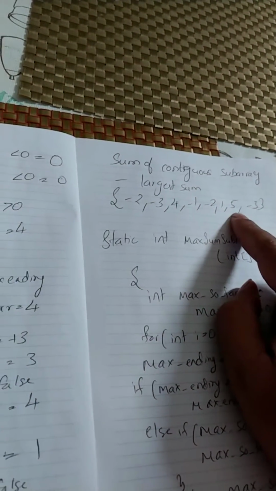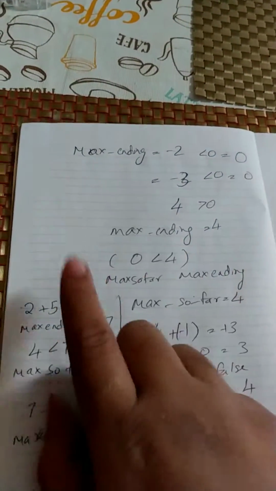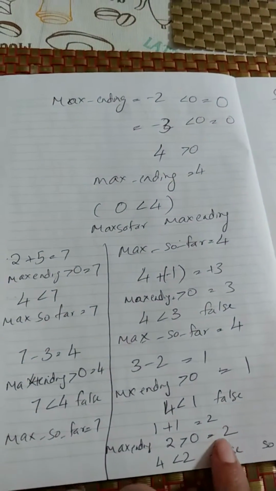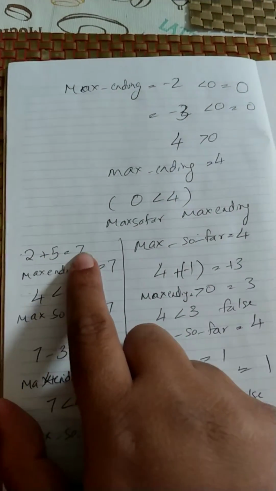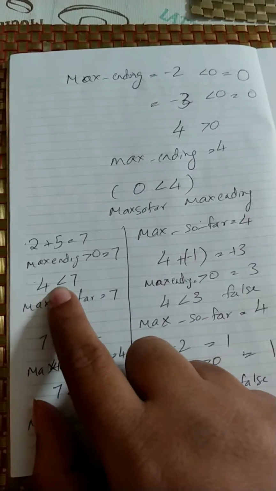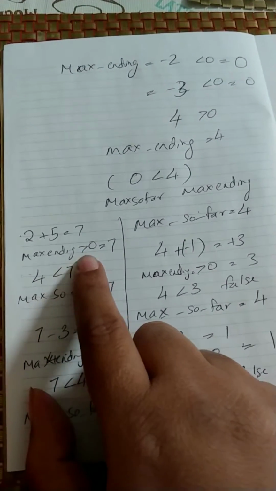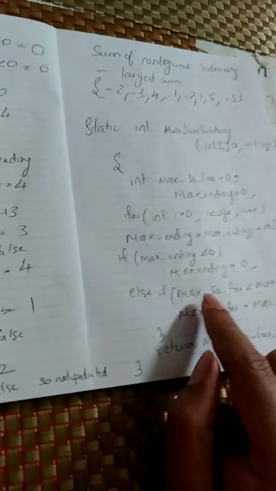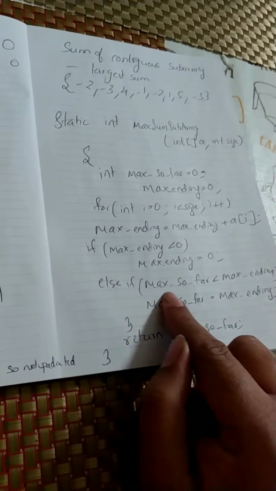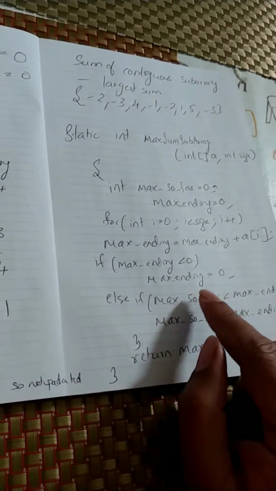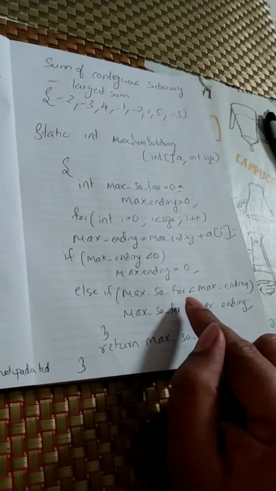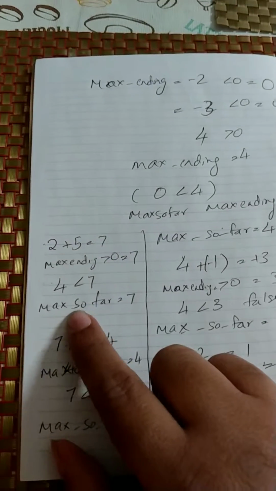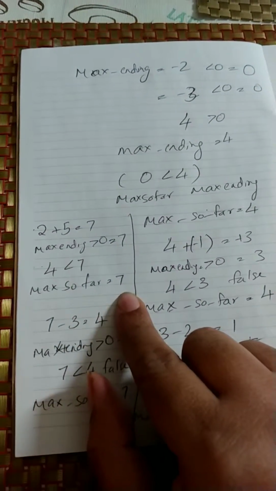We come to the last but one element, 5. So we add the previous max ending 2 to the 5 and we get 7. So our max ending is greater than 0, so we keep it as it is. And we come to the second condition here. Max so far was 4 earlier. So 4 is less than 7. So we change the max so far to 7.